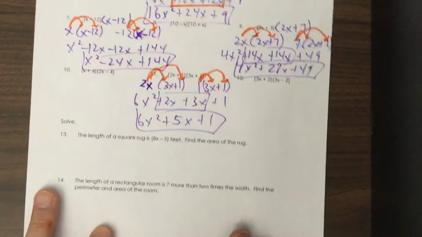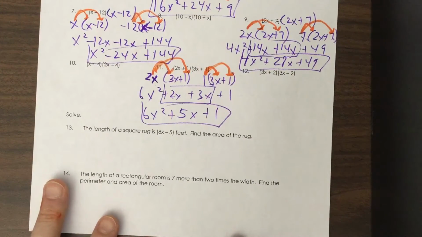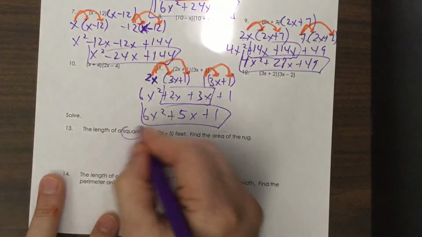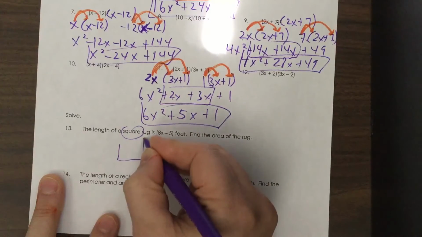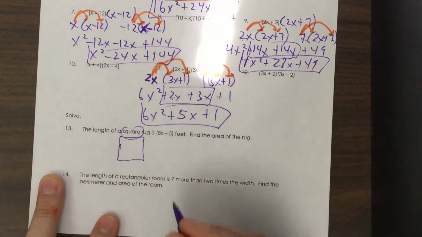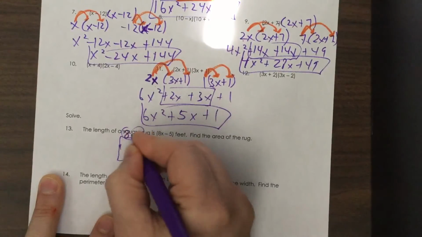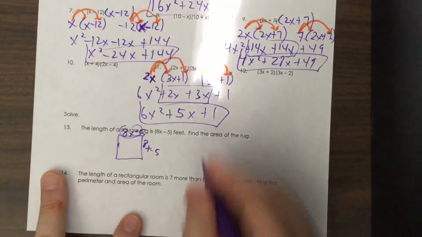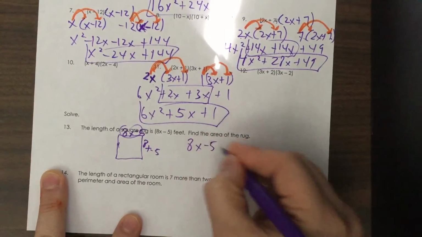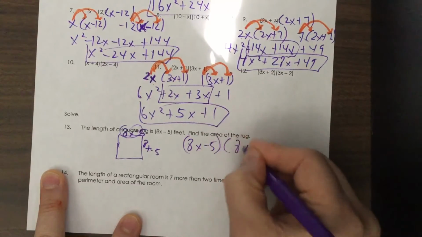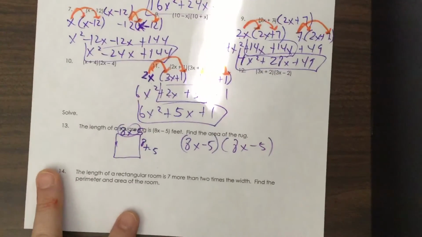Let's see if we have time for 13. The length of a square rug is 8x minus 5 feet. It's a square, that means all the sides are the same. The length is 8x minus 5. That means all the sides are 8x minus 5. How do you find the area? Easy, 8x minus 5 times 8x minus 5.